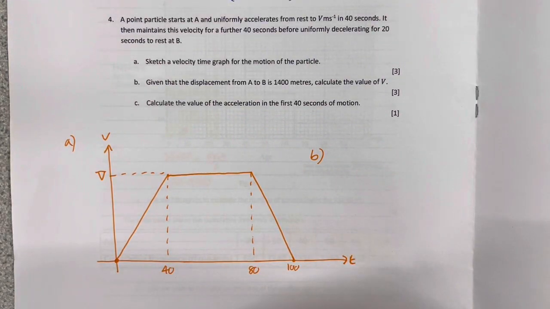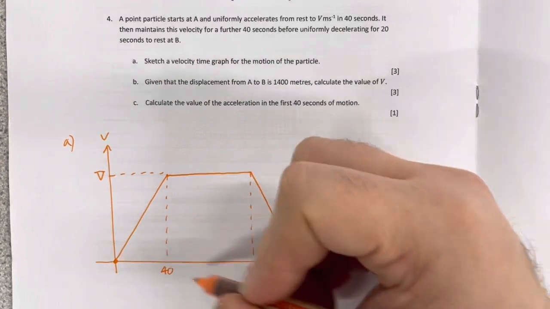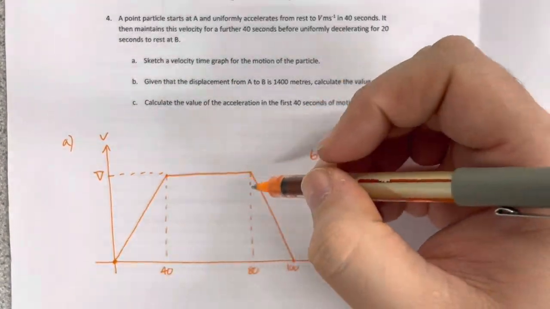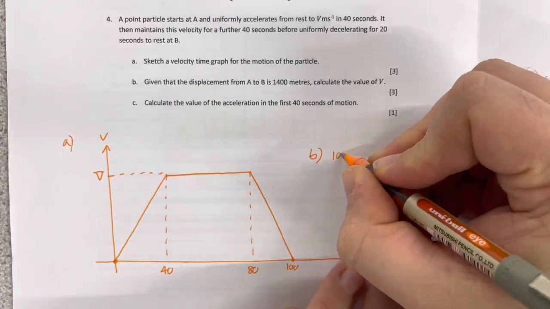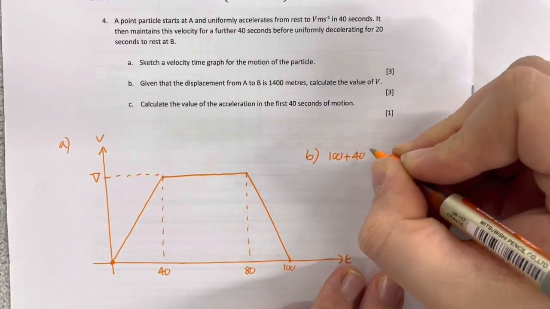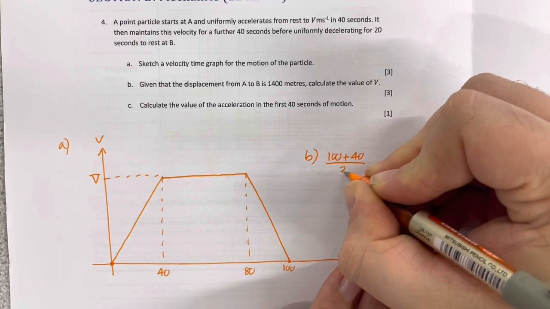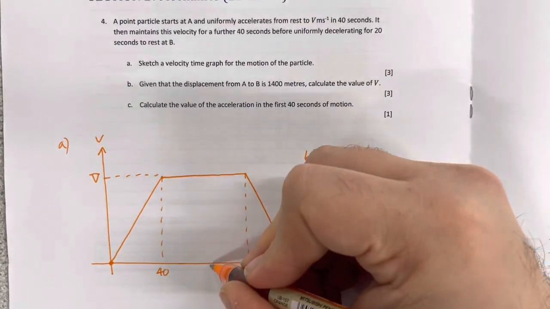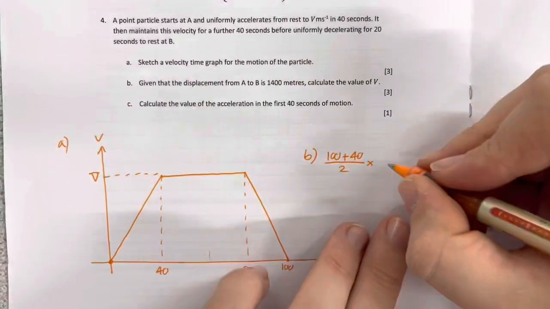We are instead going to use the fact that the area under a velocity time graph is the displacement. So the area of this trapezium is going to be the sum of the two parallel sides, so 100 across the base and 40 across the top, divided by 2 times the perpendicular distance, and the perpendicular distance is the height, which is our unknown v.